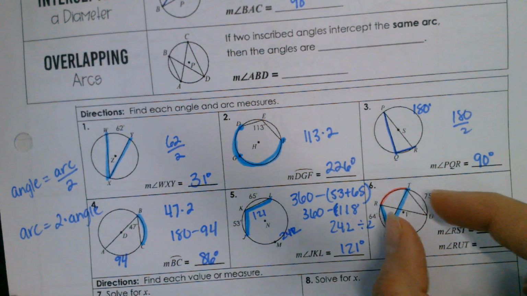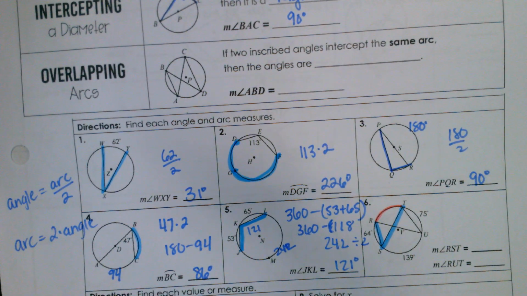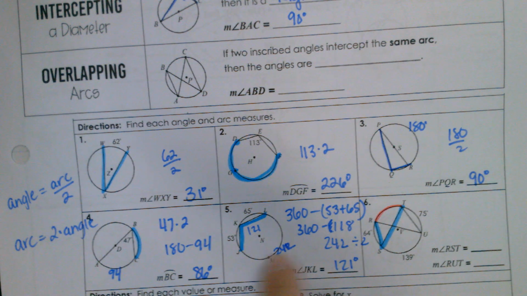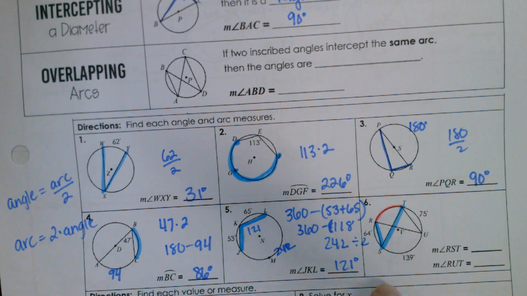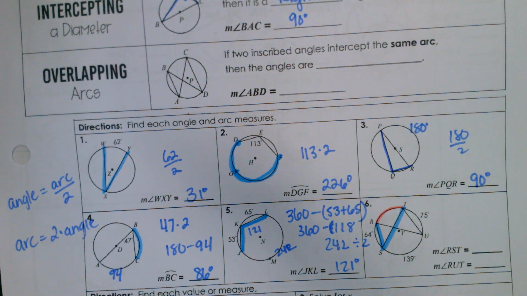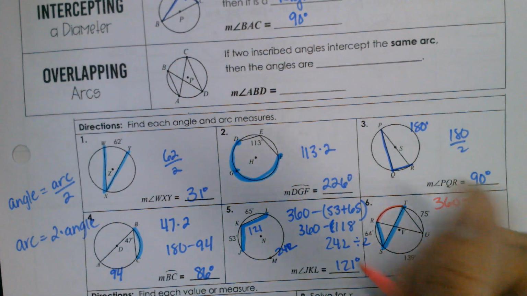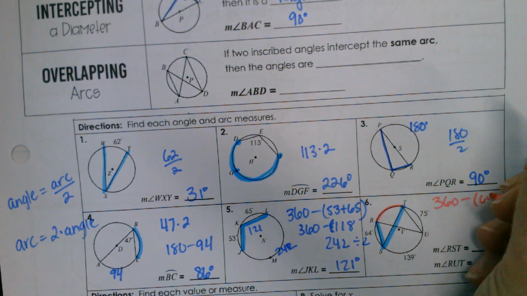Okay, that one right there. So we don't have it. Can we figure it out? Yeah, we just did it. Go ahead and find that little remainder. Add up what we have. Subtract it from 360. We'll get there. 360 minus, and then add these.